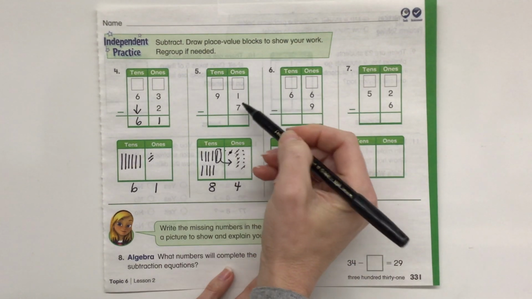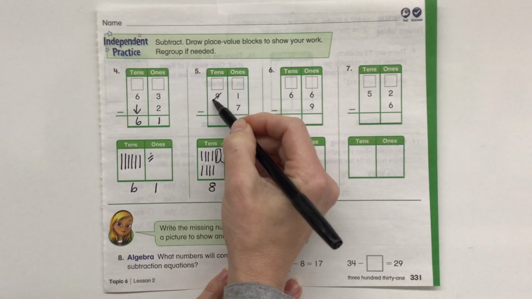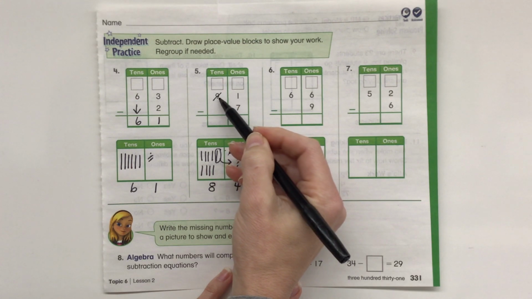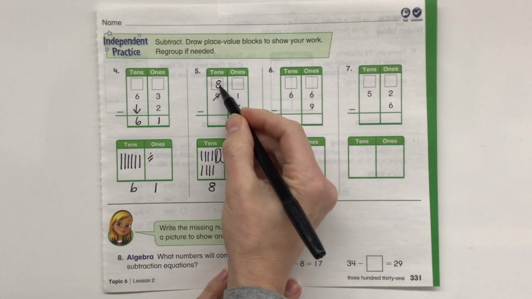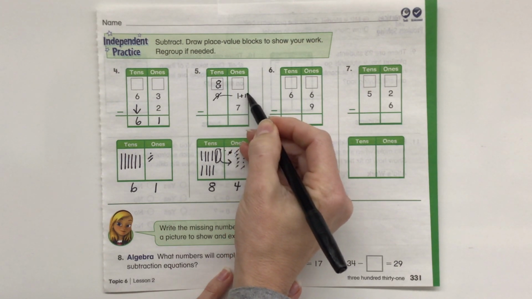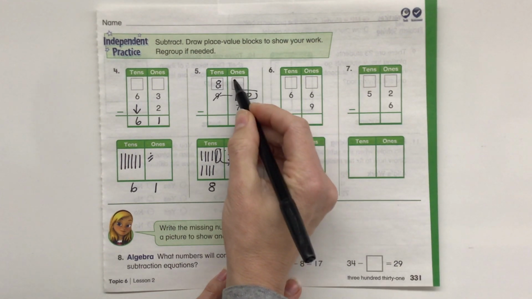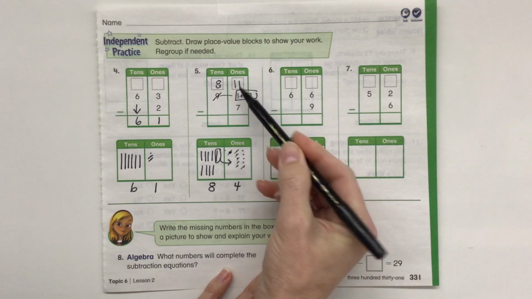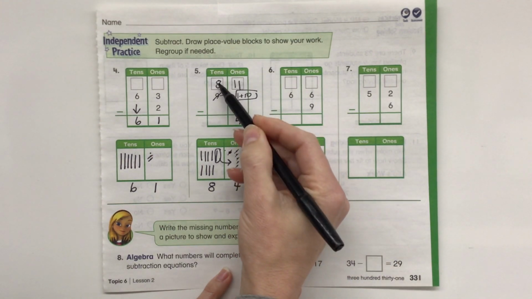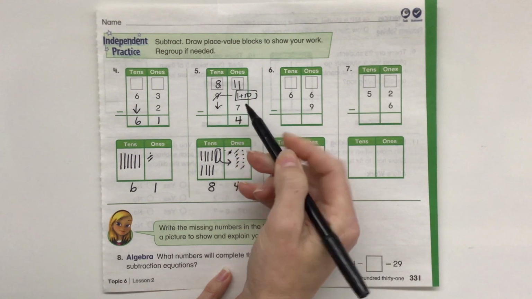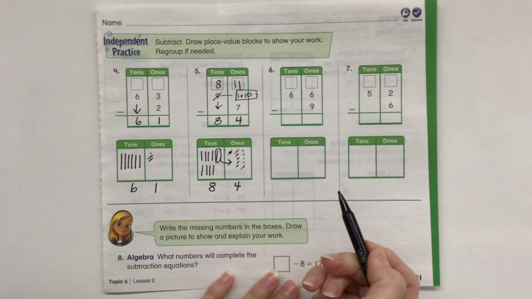91 minus 7. 1 minus 7 is not going to work. So I'm going to take my 9 groups of 10, and I'm going to take one of them away, and I'm going to add one of them over here. So 1 plus 10 is 11. 11 minus 7 is 4, and 8 minus nothing is 8.